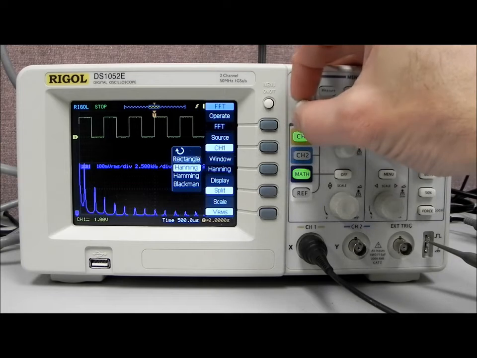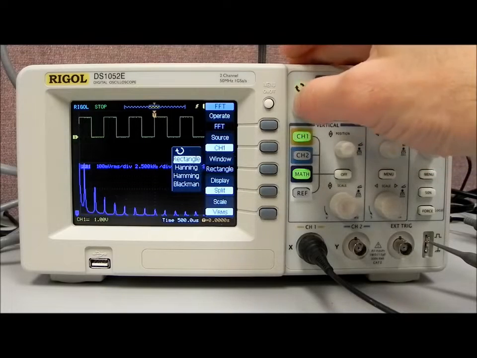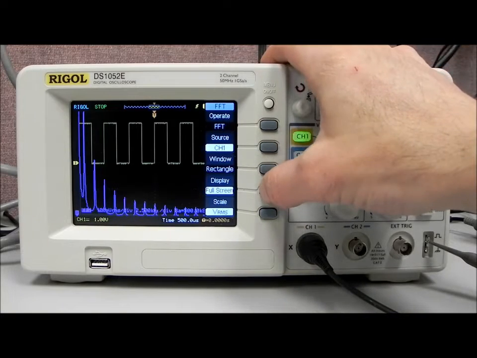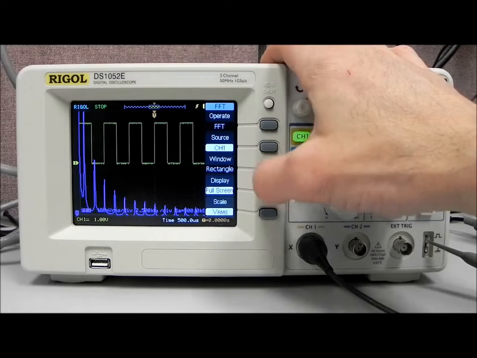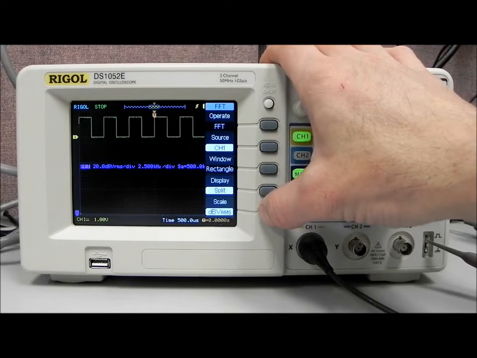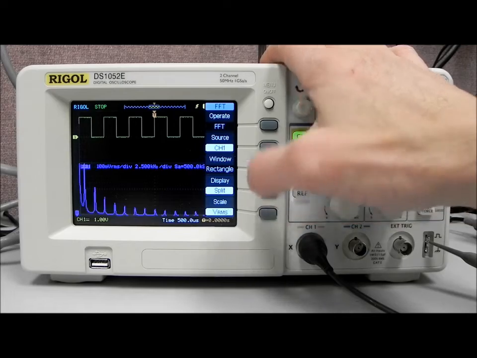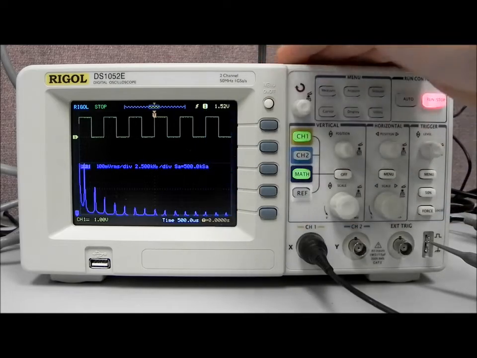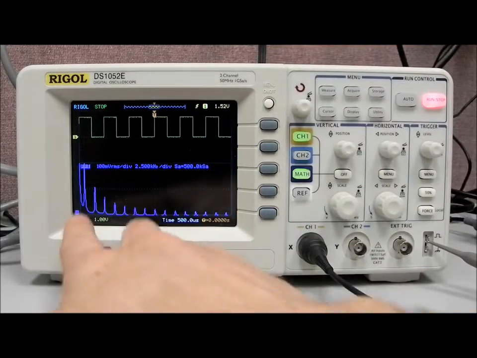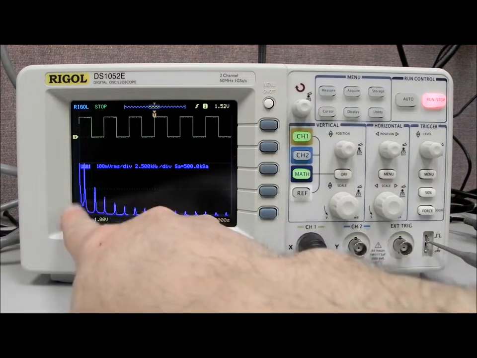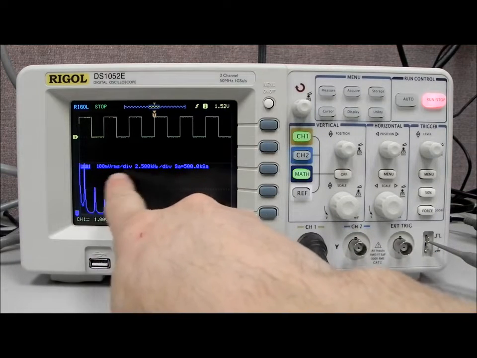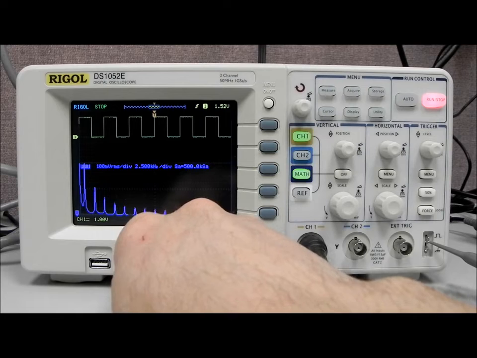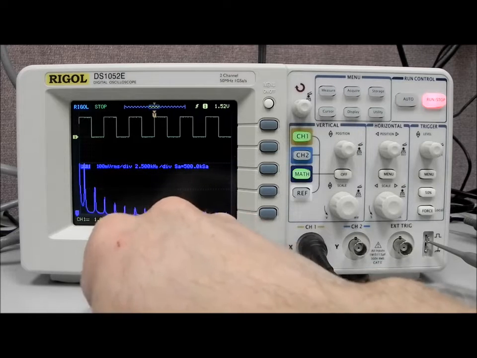We have different window options available to us. We're going to stay with rectangle. And we can split the view, so we can enable a larger screen display. We can also select dB VRMS, or we can go VRMS. And let's stick with that. Now you can see what we have now is frequency versus voltage, and I think you can make out some of these up here, some of the analysis of that particular waveform.